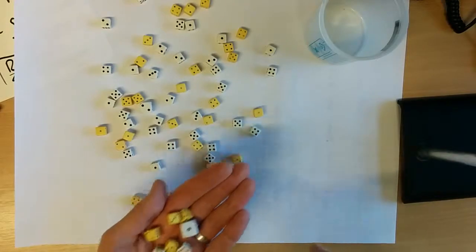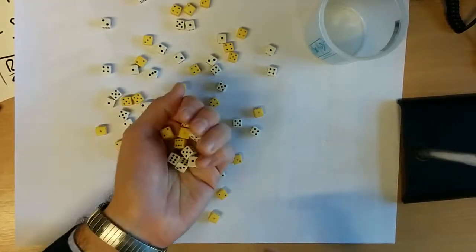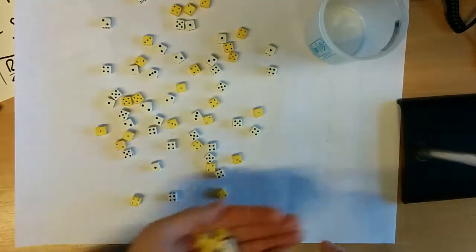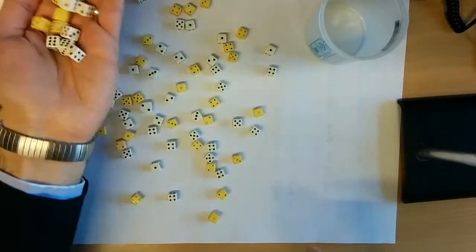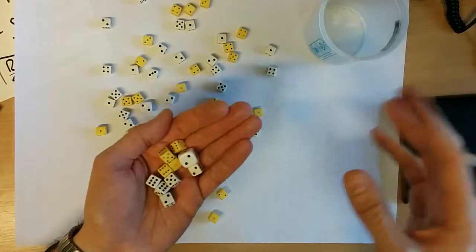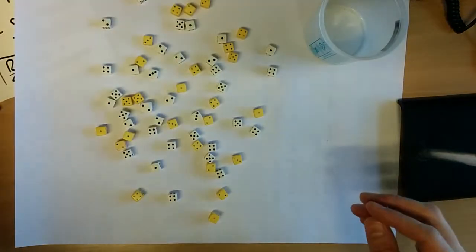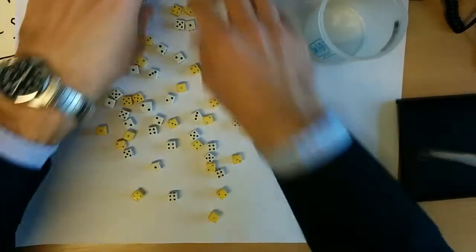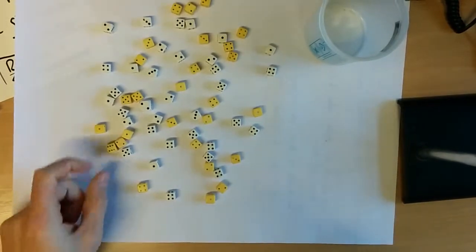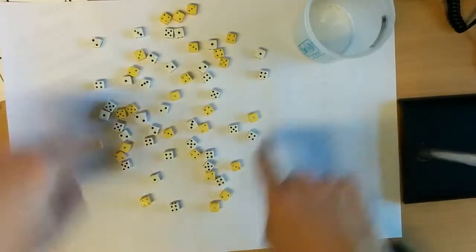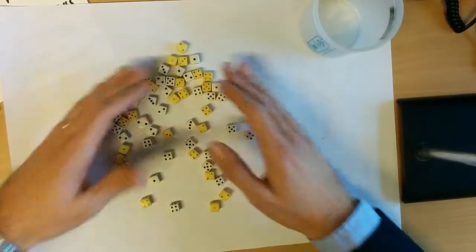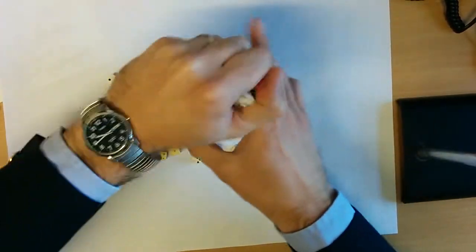So although I don't know when these will decay, I do know that there will be some which decay each time. These have now decayed. These have given out their radiation. They are no longer radioactive. But all of these remain radioactive. There's a 6 I missed. These are still radioactive, so they will do it again. So I can put all of these back in my tub.